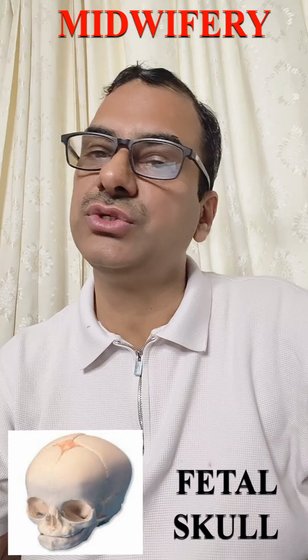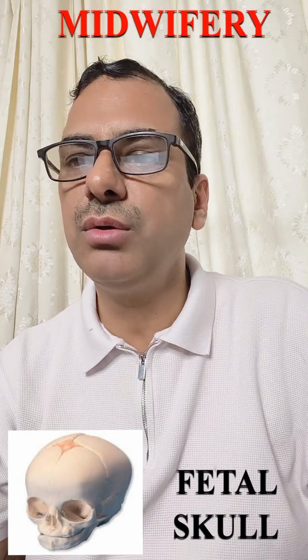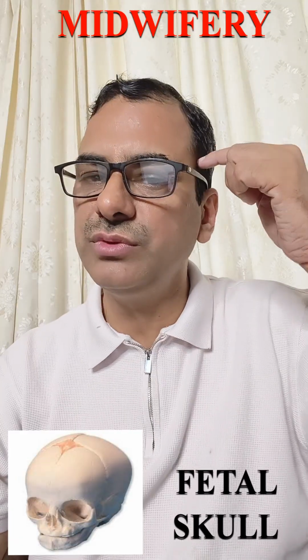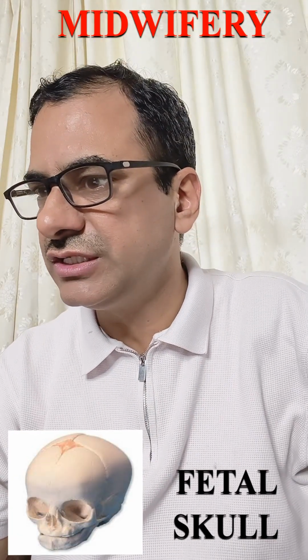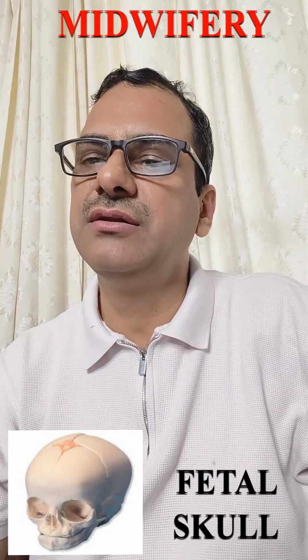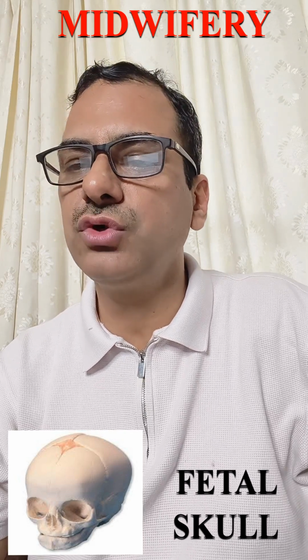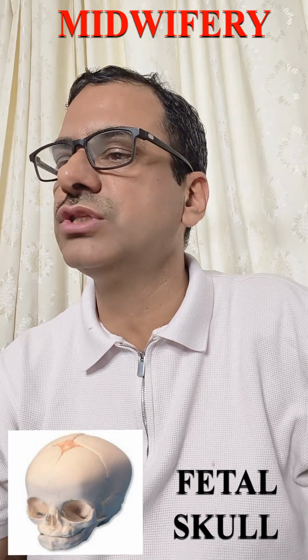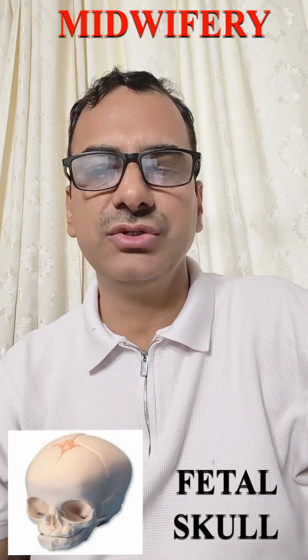Then coronal suture. It separates frontal bone from the parietal bone, passing from one temple to another. In this picture you can see this is the coronal suture. And last is frontal suture. It runs between the halves of the two frontal bones.